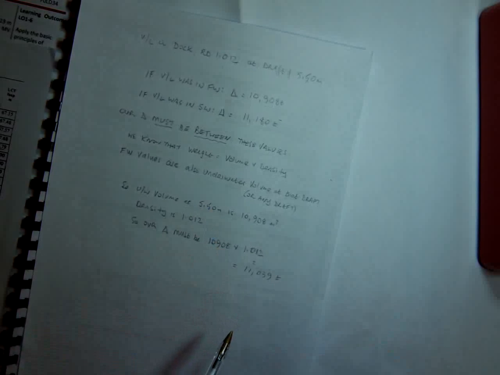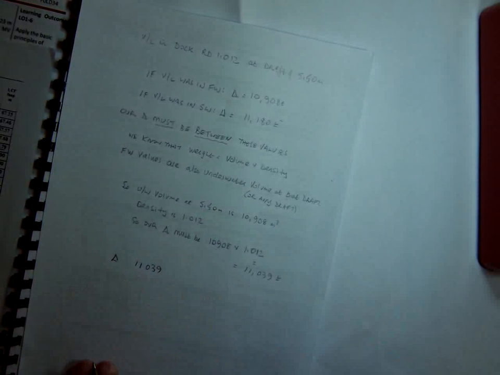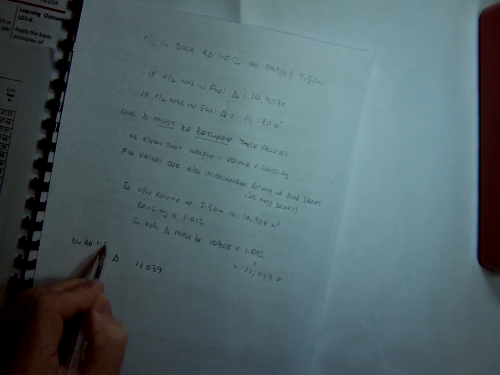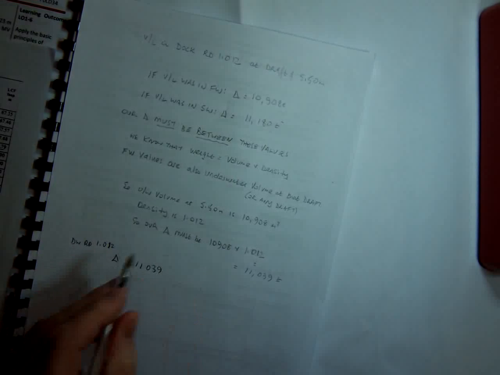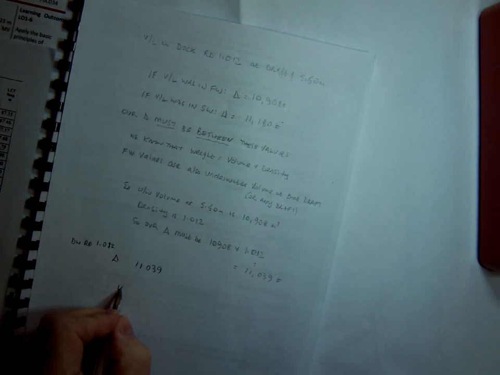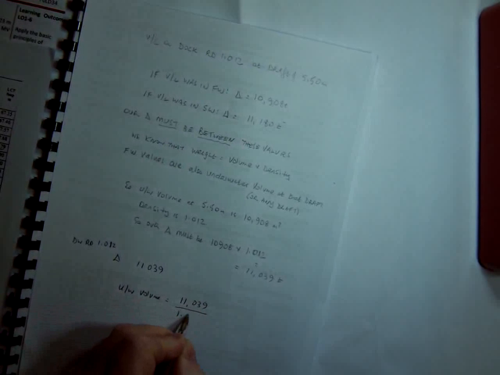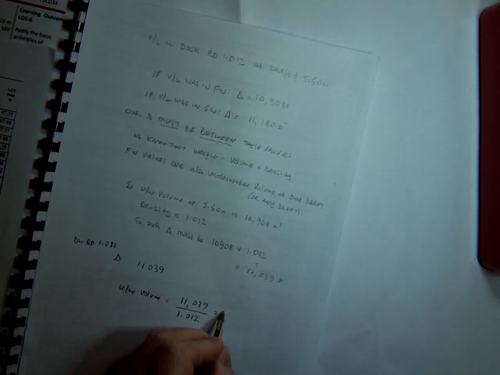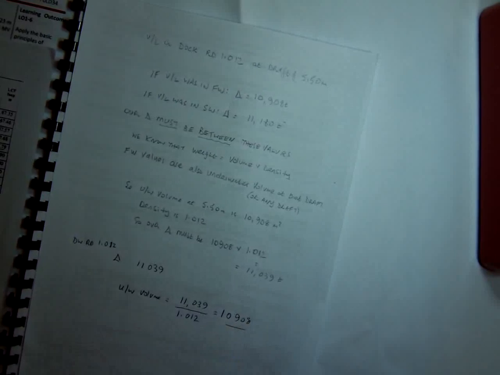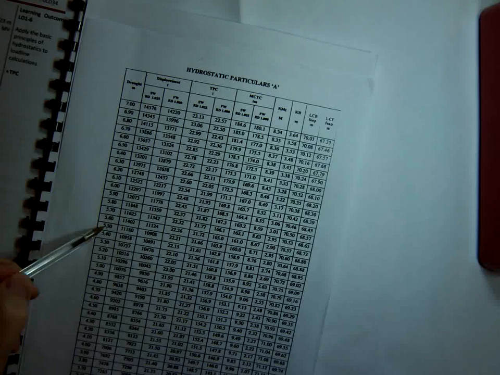Now, also, if you knew your weight was 11,039 tonnes, your displacement, and you were in dock water density 1.012, how would you find your draft? Well, we've got the same values here, so to work out our underwater volume, it would simply be our displacement divided by our density, and that will give us our underwater volume, which is going to be 10,908, and we would simply go in the value here and look up on the freshwater 10,908, and we find our draft was 5.5. So you can do it both ways round.